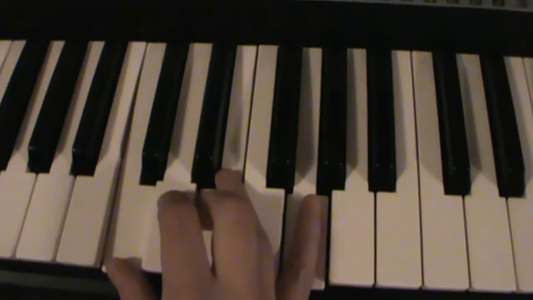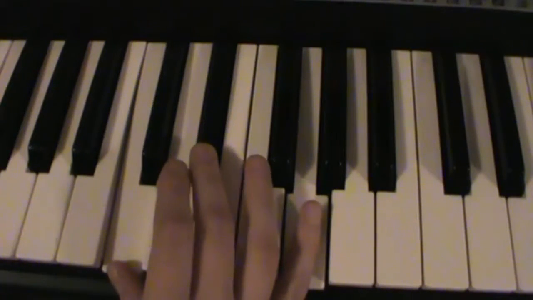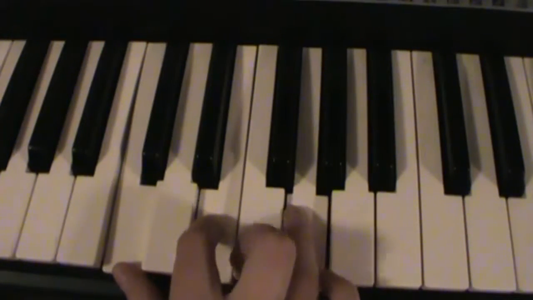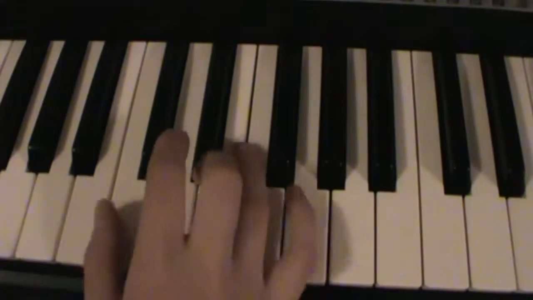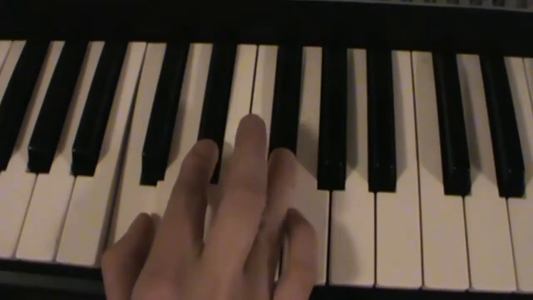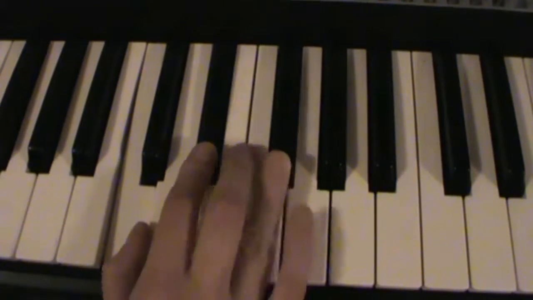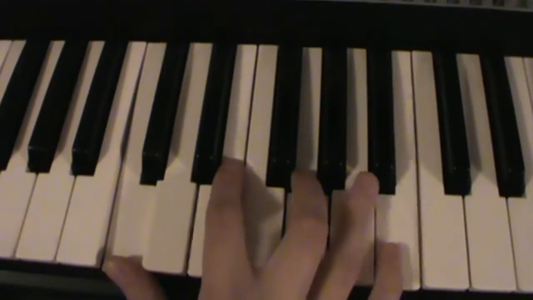If it's a lowercase C, then it means you play it minor. If it's an uppercase C with a plus sign, it means it's augmented. If it's a C with a little degree sign, you play it diminished. Or it might actually say diminished. If it has a 7, it just kind of depends on what you've got.